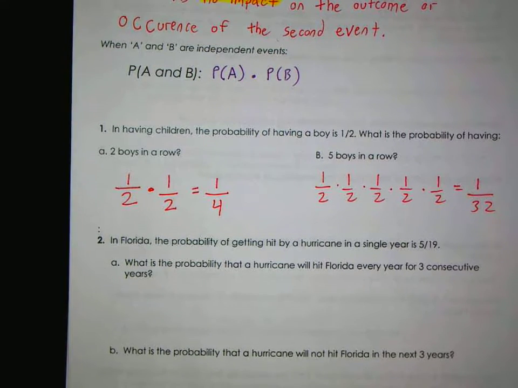All right. In Florida, the probability of getting hit by a hurricane is 5/19. Not sure where they got that number from, but we'll just use it. What is the probability that a hurricane will hit Florida every year for 3 consecutive years? Hurricanes don't talk to each other, right? Just because you have a hurricane last year does not mean it's less likely for it to happen this year.